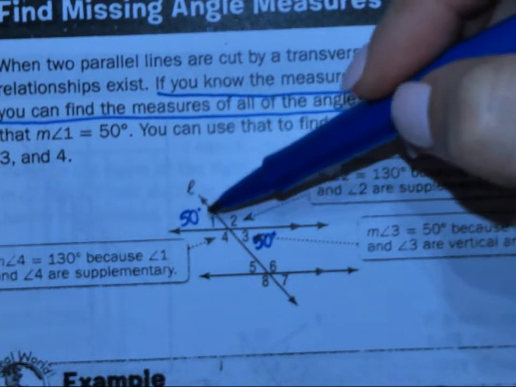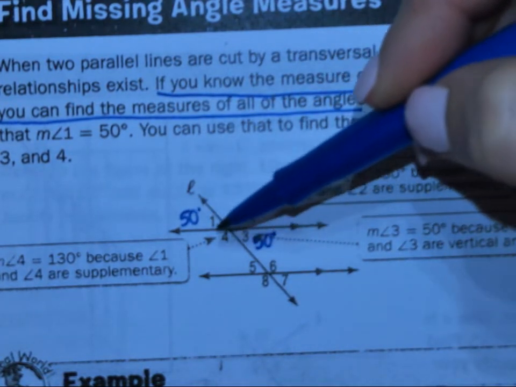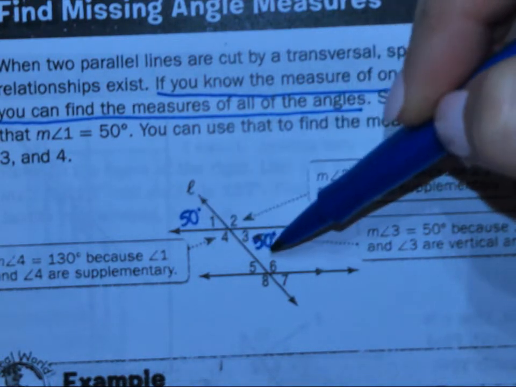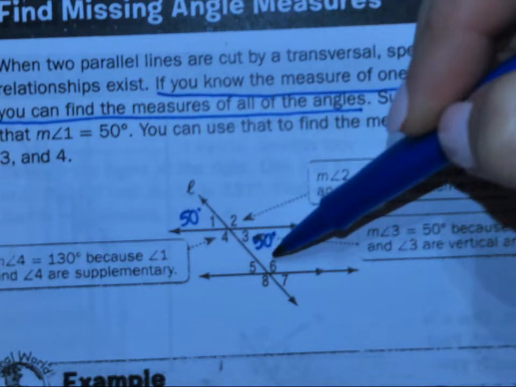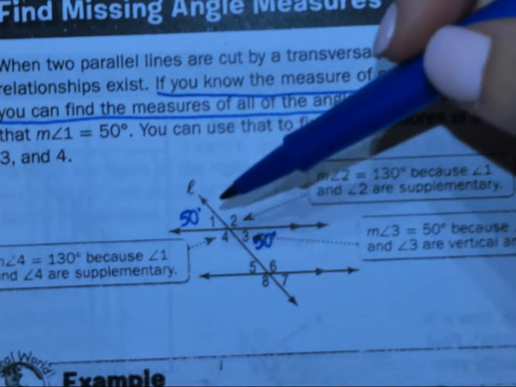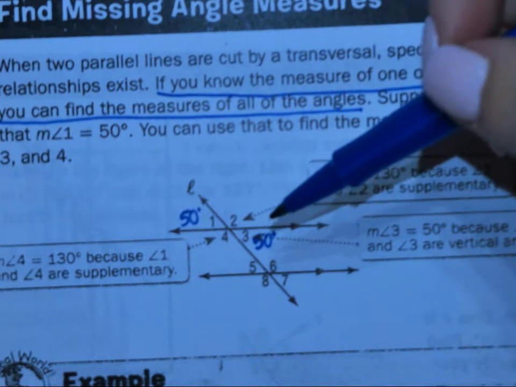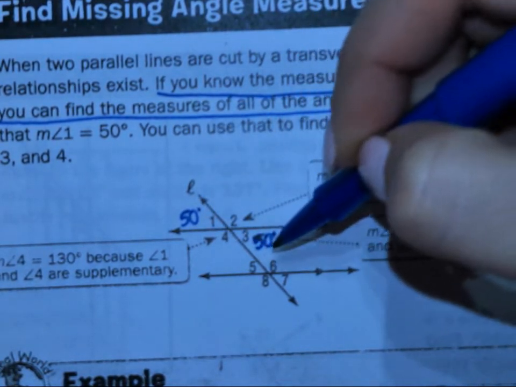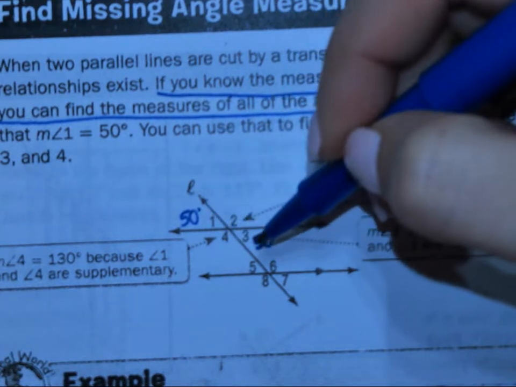What do I know about those two angles? From previous lessons, not from today's lesson. Those are vertical angles. And what do I know about vertical angles? They have the same measures. They're congruent. So that's how I can say that angle 3 is 50 degrees. So angle 1 and angle 3 are congruent.